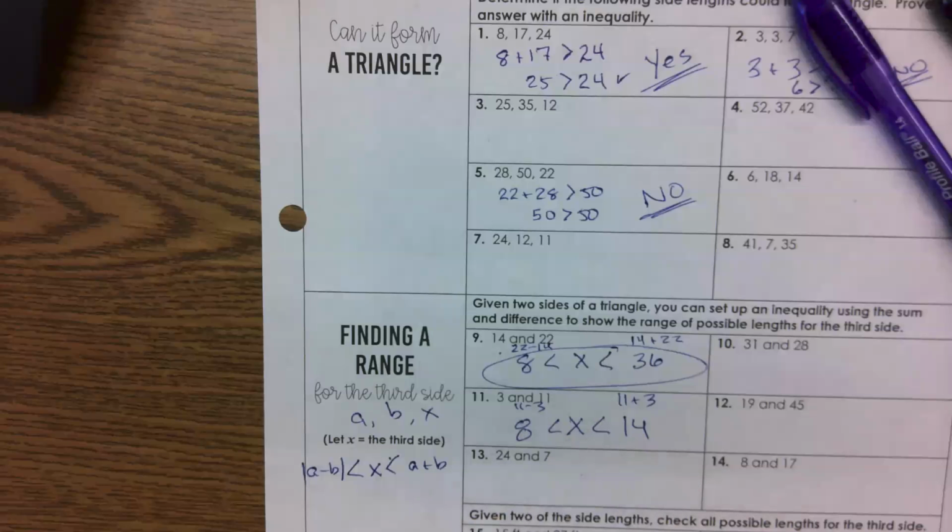Eight and 14, right? It's 8 plus 11. Say again? It's 8 times 11. Yeah. You subtract them and put the smaller answer here. And you add them, put that bigger answer over here on the right, and that's it.